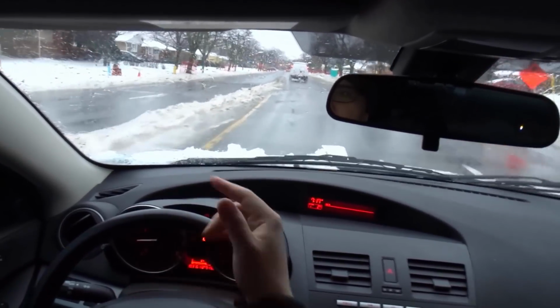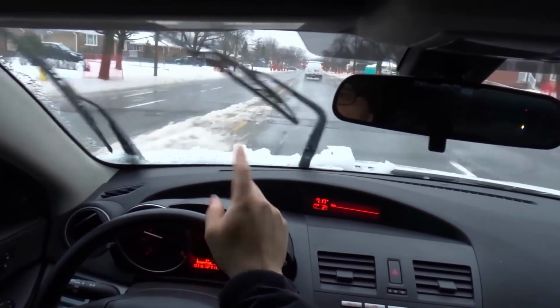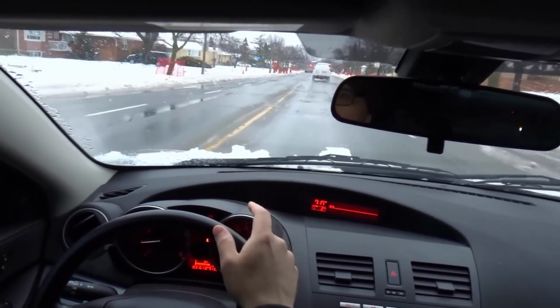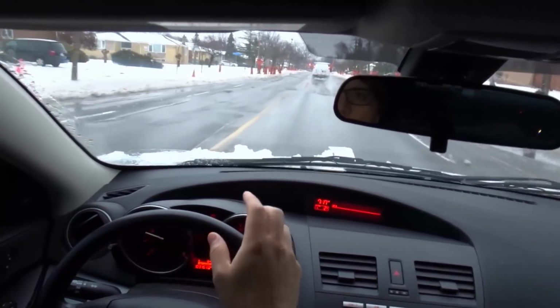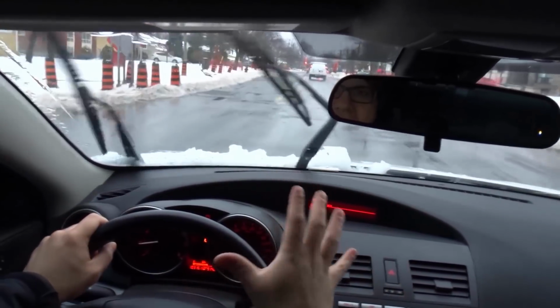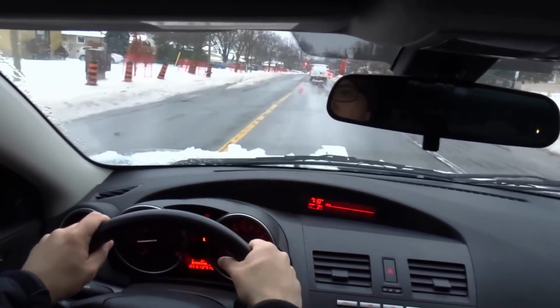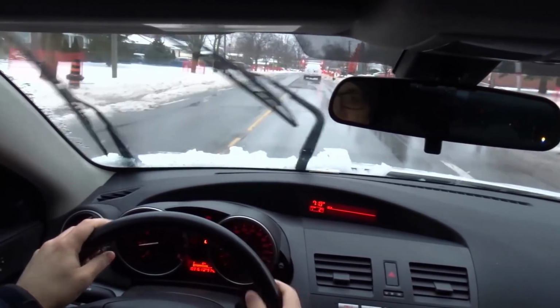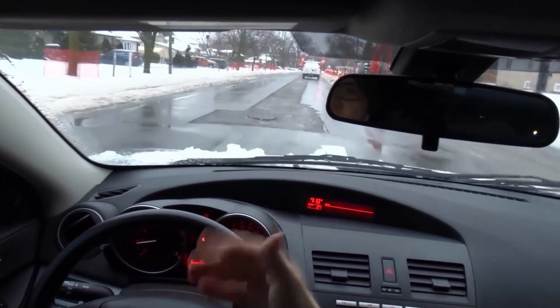So I'm gonna start counting when that driver passes this sign. 1, 2, 3, 4, 5, and I just passed the sign. So I'm about 5 seconds behind the driver in front of me. That's my following distance, and that's what I would recommend as a safe following distance.